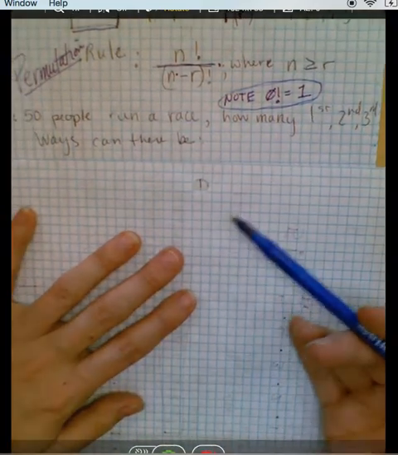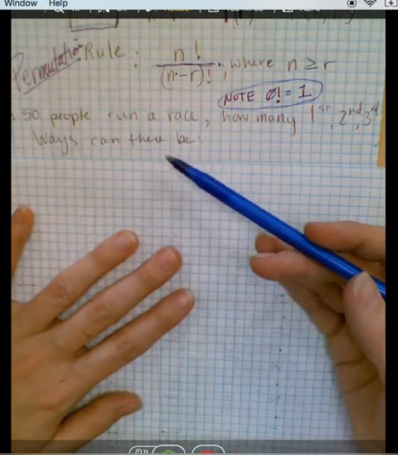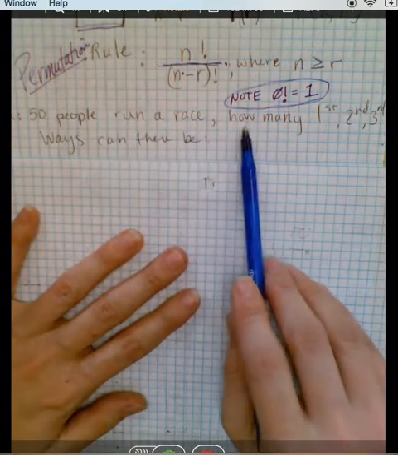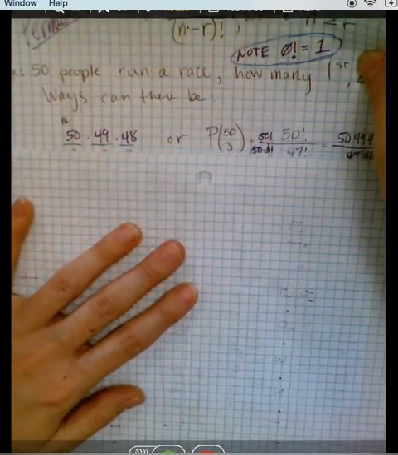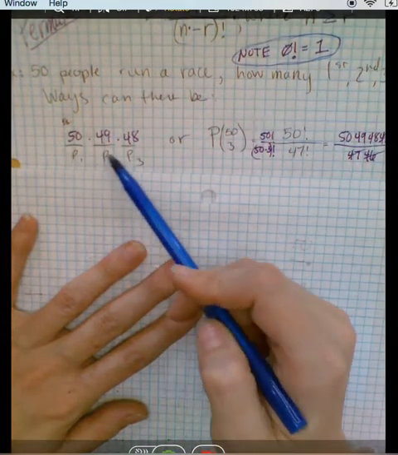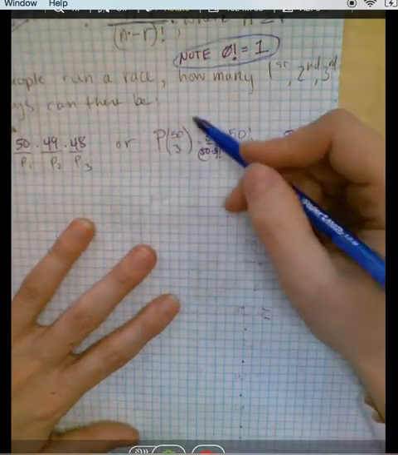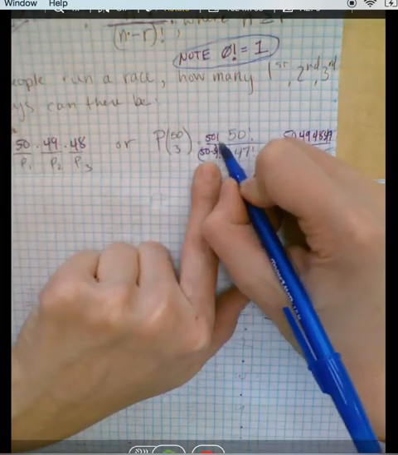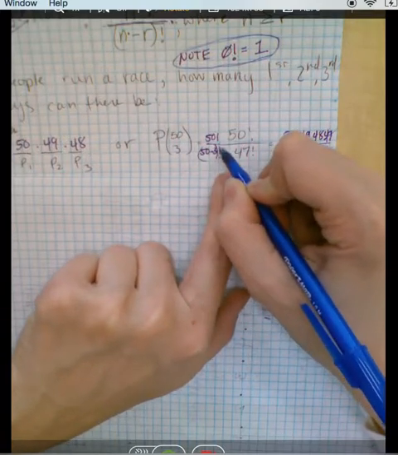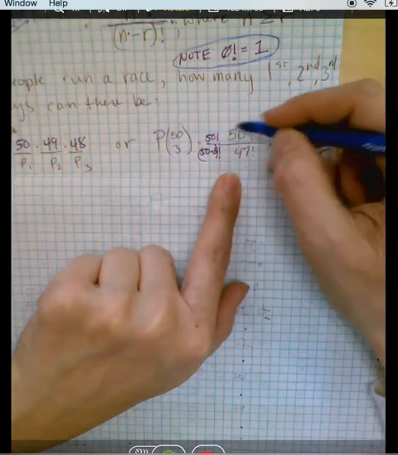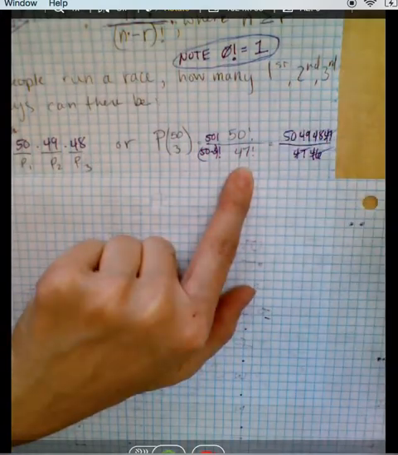So you can use the multiplication rule here, or you can use the permutation rule, but we're going to practice using the permutation rule. So if 50 people are running a race, how many ways can first, second, and third occur? Well, you could do it 2 ways. You could say there's 50 people, 49 people, 48 people, or this is going to give us the same thing. P, where it's 50 choose 3. So I have 50 factorial over (50 minus 3) factorial. We need to do the subtraction here before we take the factorial. And so 50 factorial over 47 factorial.